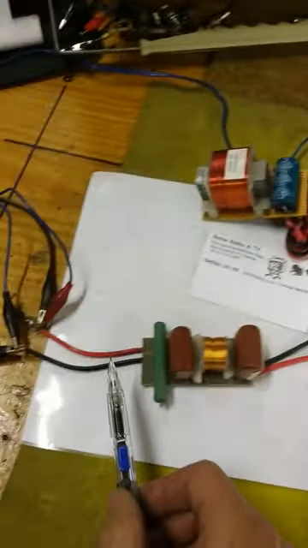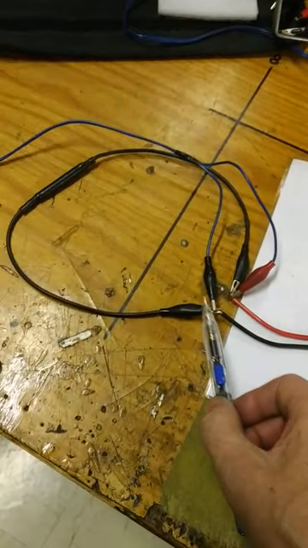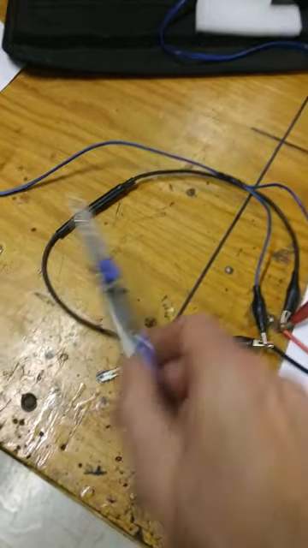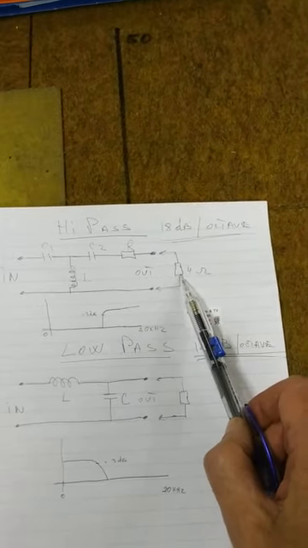Here is the input and here is the output. On the output of the crossover, I have a terminating resistor simulating a speaker, which is about 4 ohm. So, that is this one here on the actual schematic.